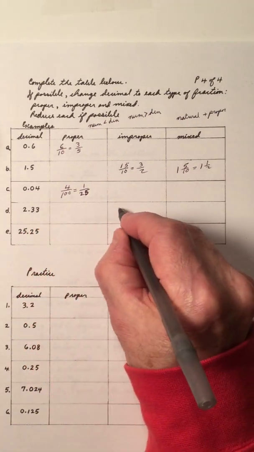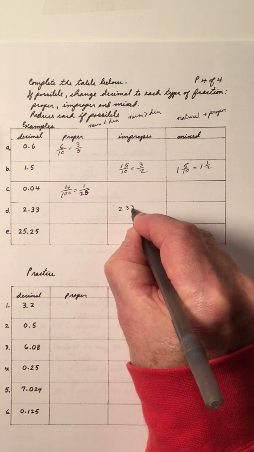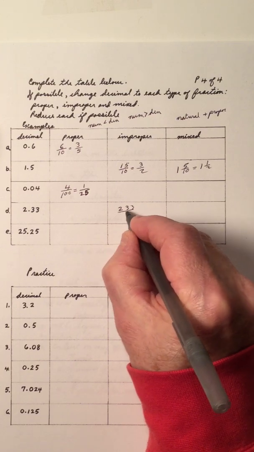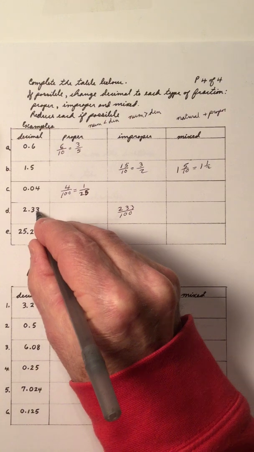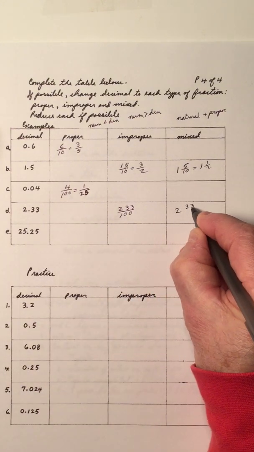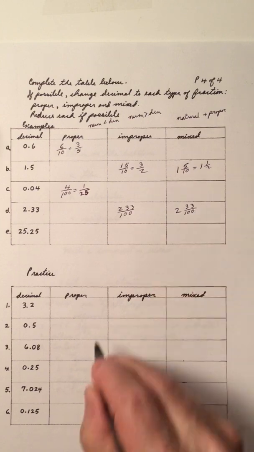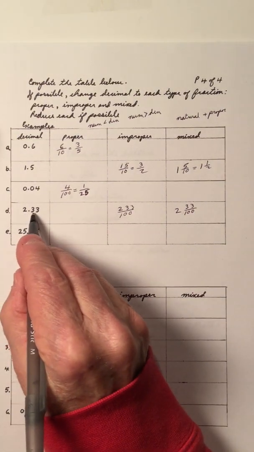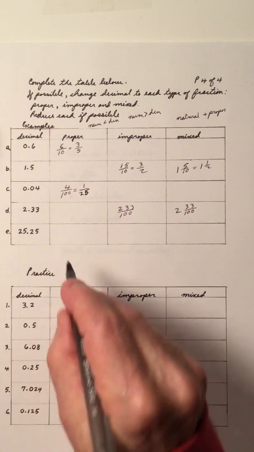2.33 can't be proper. Improper is 233 over 100. 3 is in the hundredths place. As a mixed numeral it is 2 and 33 over 100, because it's 2 and 33 hundredths.